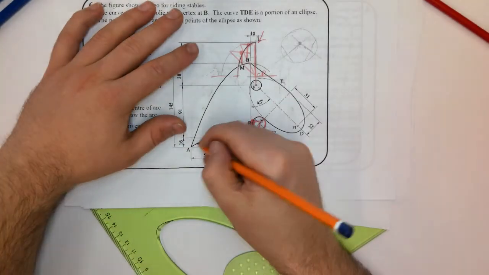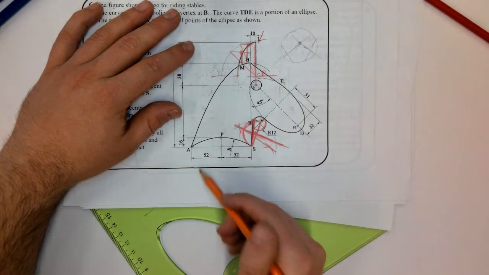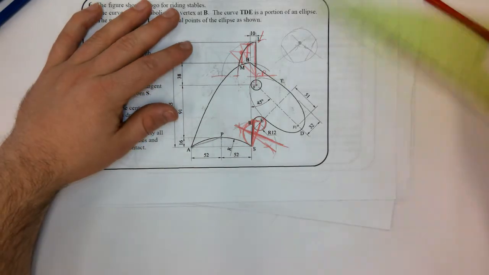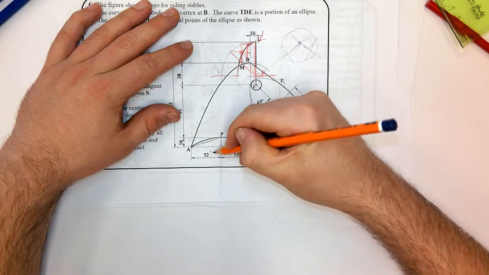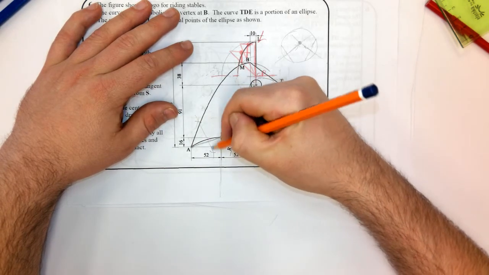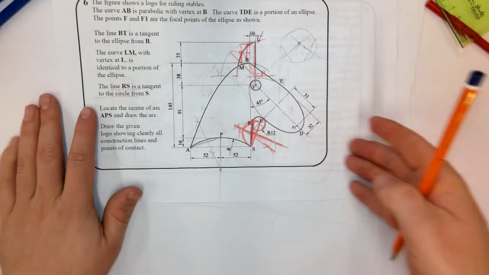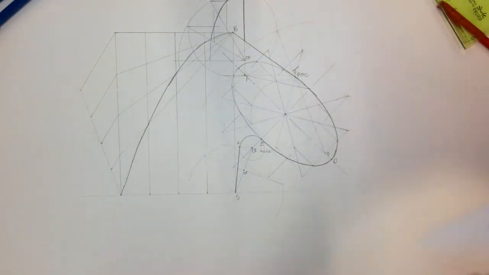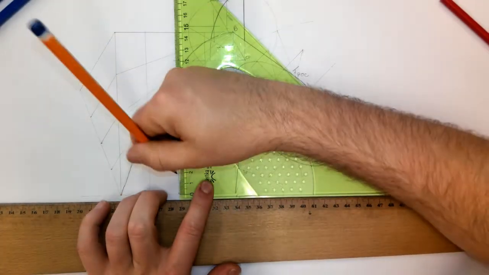Now, we have 3 points on the arc, so APS, P is up 16, we're going to join A to P, and we have the center line of the arc, so the center point must be on that, so we can bisect one chord, and where the bisector and the center line intersect is the center point of the arc. Or sorry, I don't know what I was talking about ellipses there for.